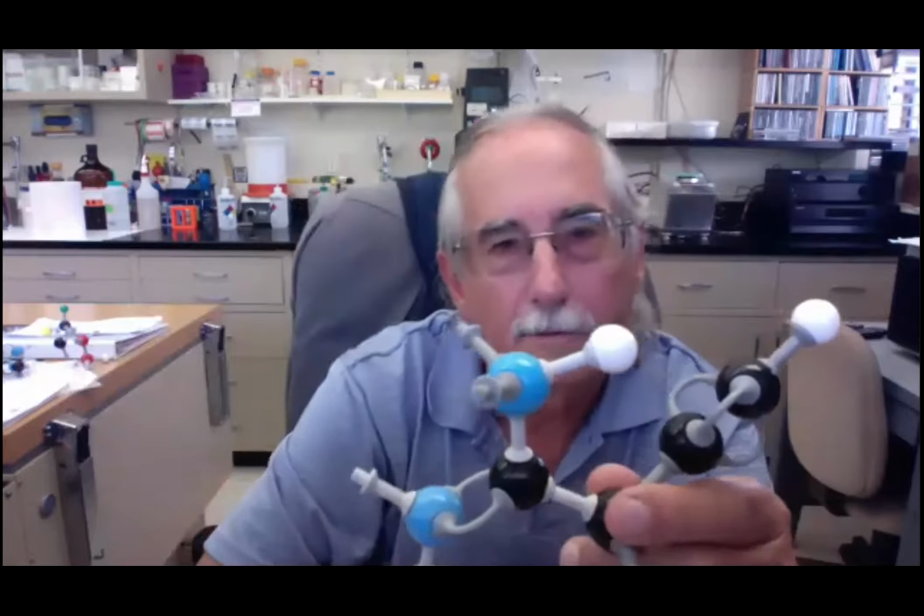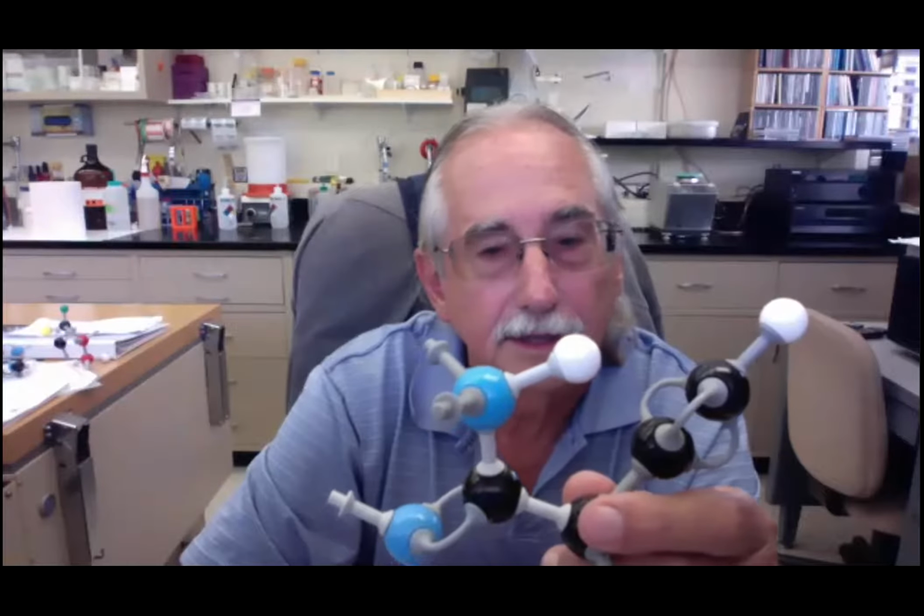So I have these 1, 2, 3 polar covalent bonds that can act like rockets. But is this a symmetrical molecule? No. The answer is no. It's an asymmetrical molecule with polar bonds, so it should be a polar molecule. This molecule, by the way, would smell kind of bad. You guys can smell it?